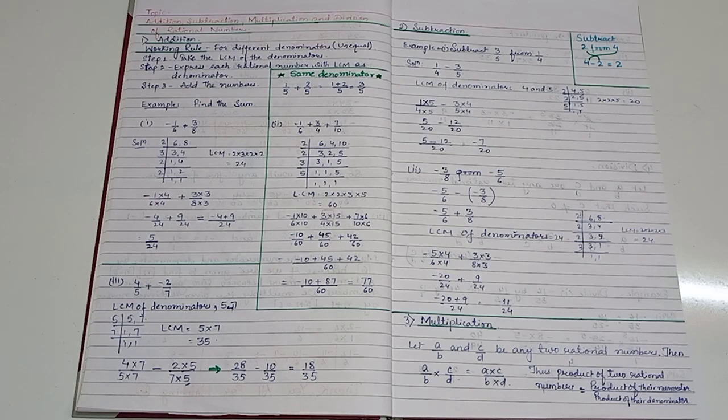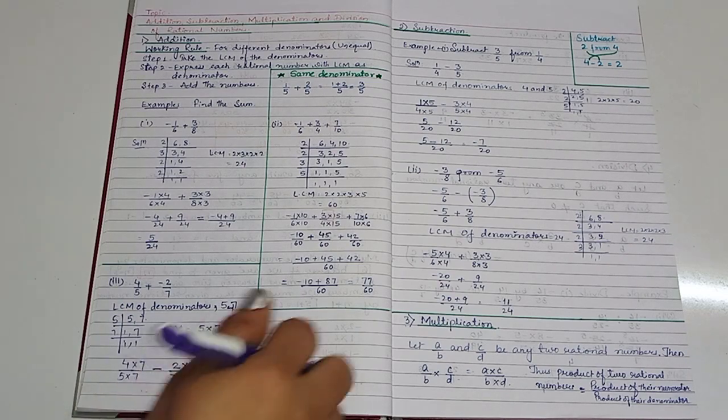Now the next topic is multiplication. So here what we will do, friends, here you can see if you have two rational numbers a by b and c by d, then we simply have to find the product of the numerators and then product divided by the product of the denominators.